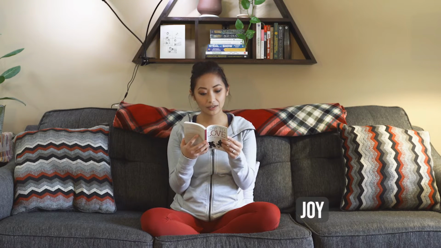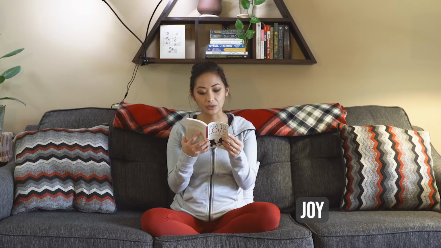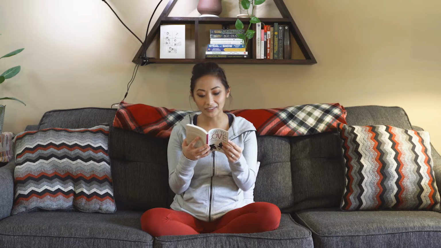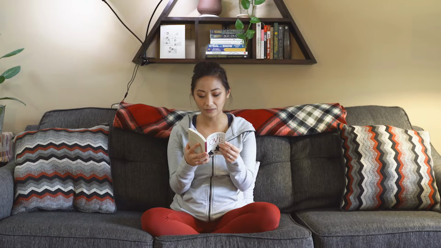Joy. The third element of true love is the capacity to offer joy. When you know how to generate joy, it nourishes you and nourishes the other person. Your presence is an offering, like fresh air or spring flowers or the bright blue sky.